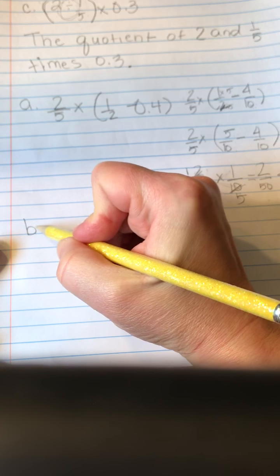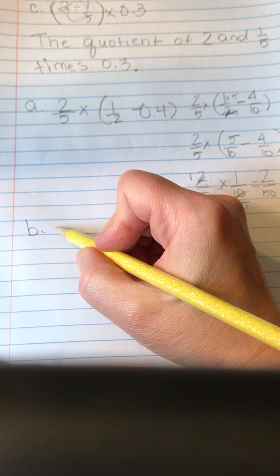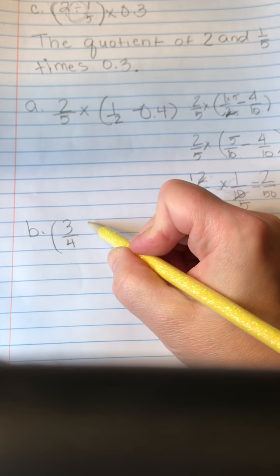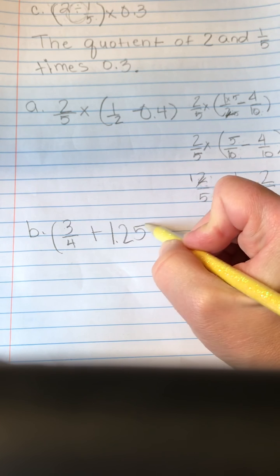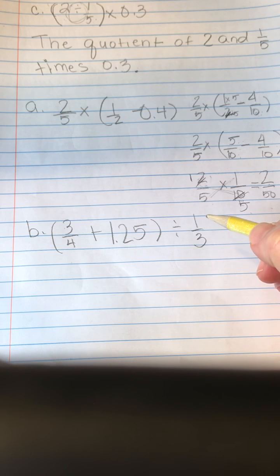All right, so let's look at B. B, I had 3/4 plus, divided by 1/3.